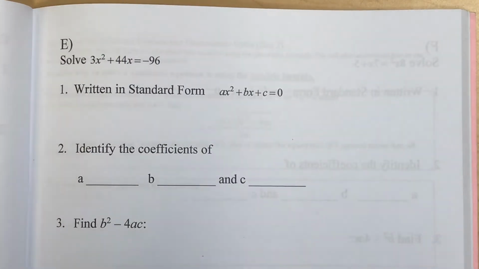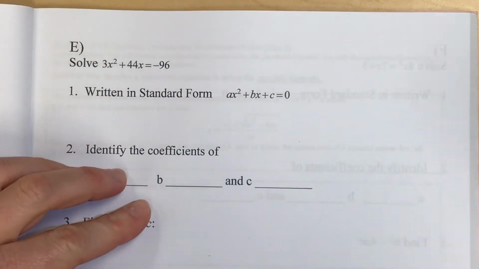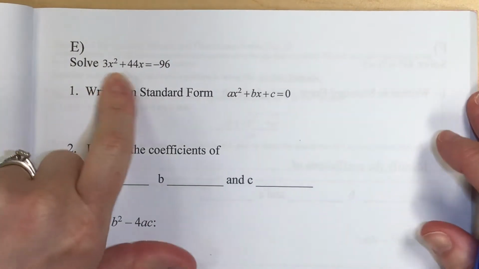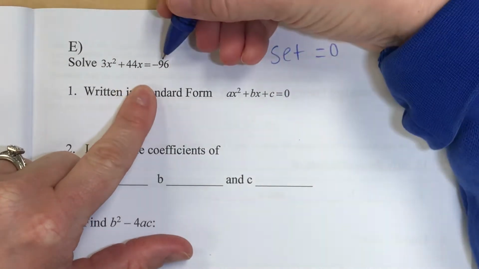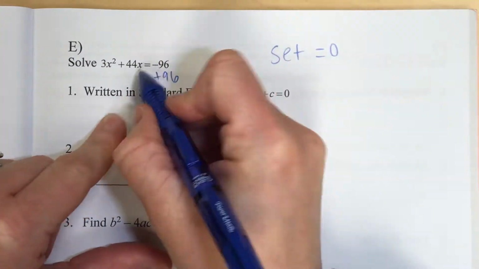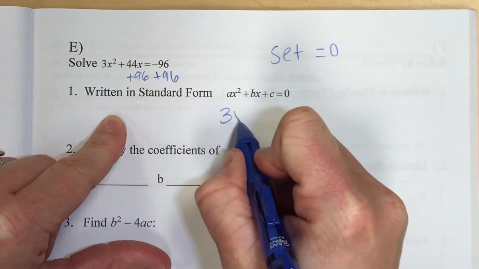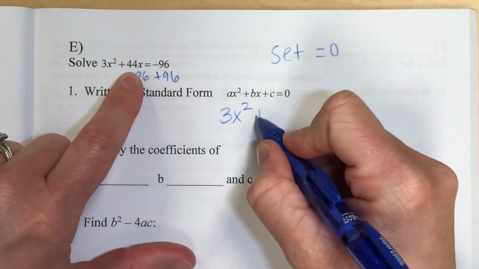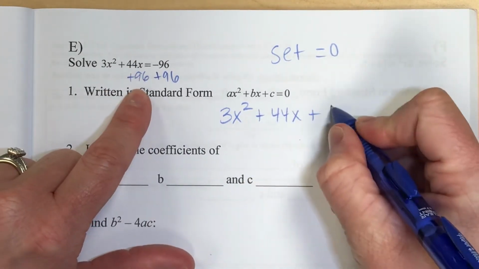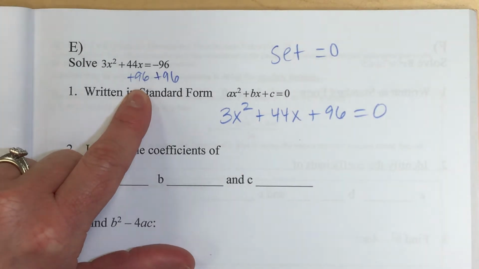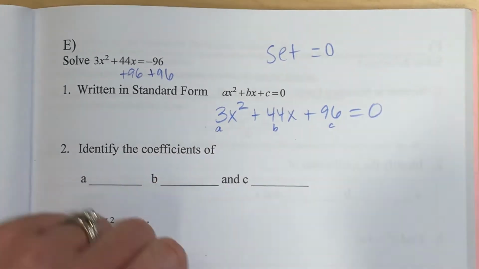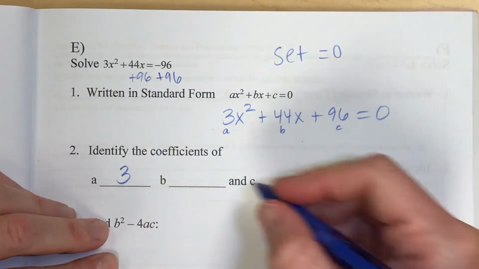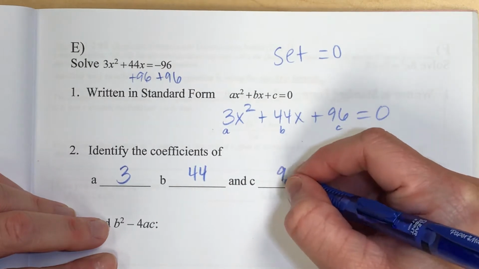Here is example E, number 5, for solving a quadratic, solving with the quadratic formula for a polynomial. Again, what you need to have is your function set equal to 0, and I noticed that ours is not, so I'm going to add 96 to the other side. So we'll have 3x squared plus 44x plus 96, set equal to 0. And so we do have the format that we need of ax squared plus bx plus c. So our a here is equal to 3, b is 44, and c is 96.